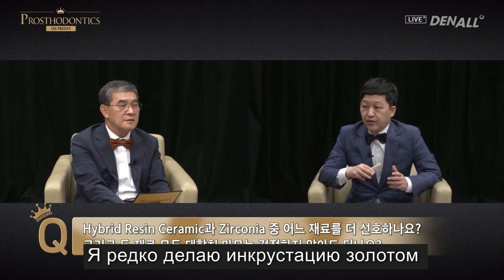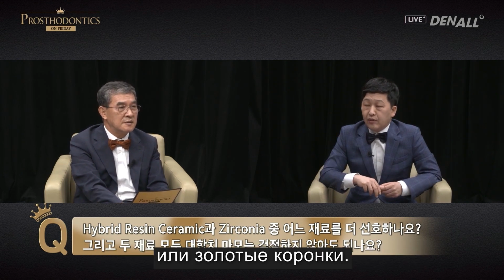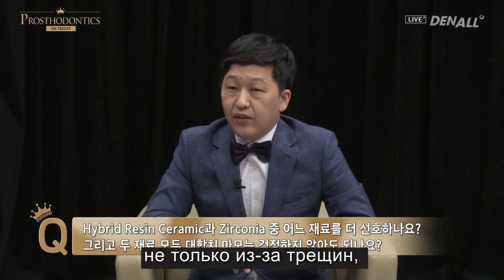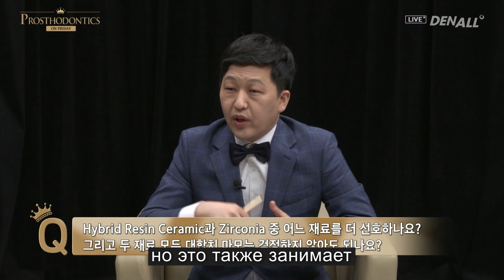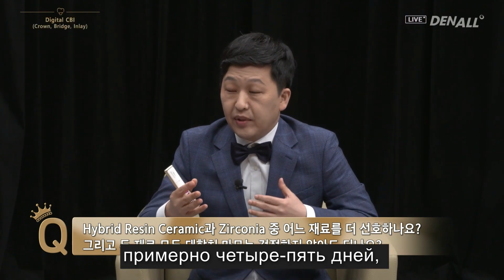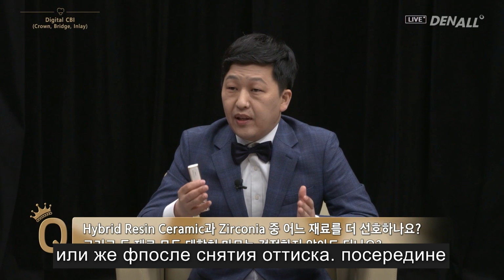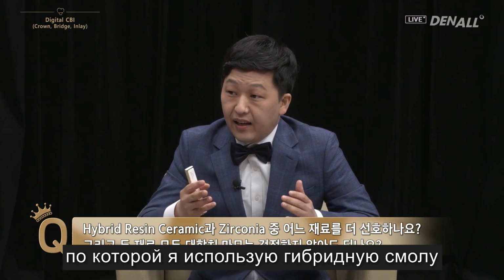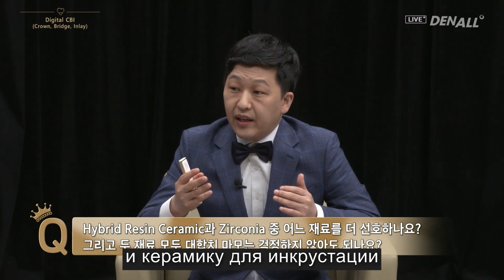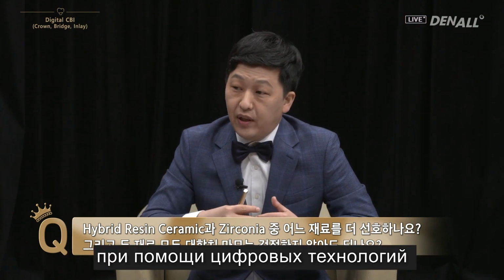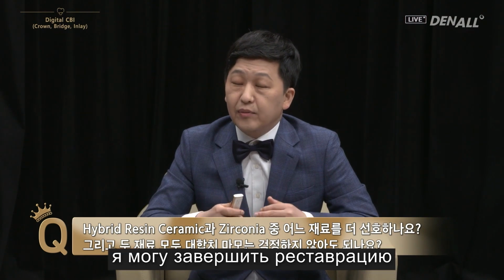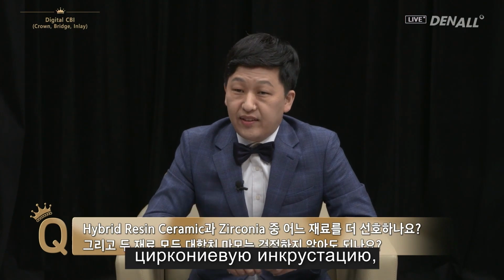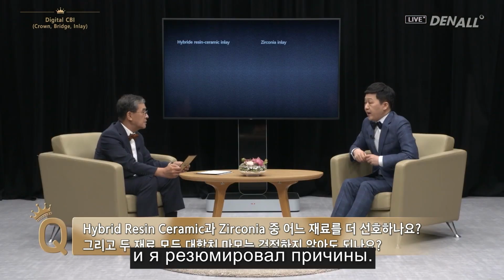I rarely did gold inlays or gold crowns. The reason I don't do gold inlays is not only because of cracks, but it takes approximately 4 to 5 days until the prosthesis comes after the impression is taken. The main reason I use hybrid resin ceramic for inlays using digital technology is because I can complete the restoration within 1 hour on the same day. That's why I don't do zirconia inlays, and I have summarized the reasons.